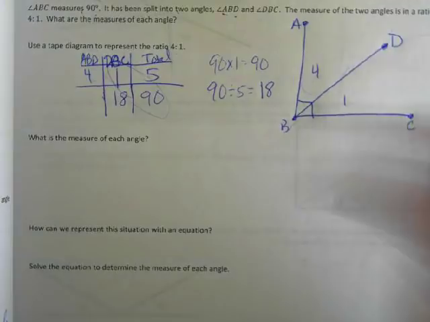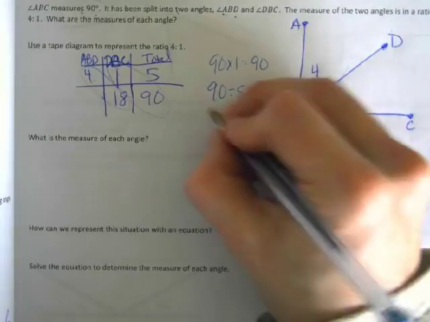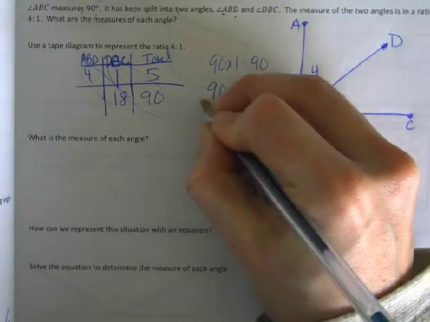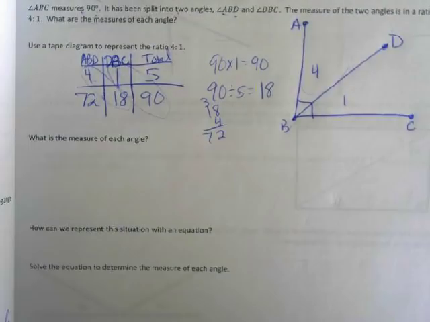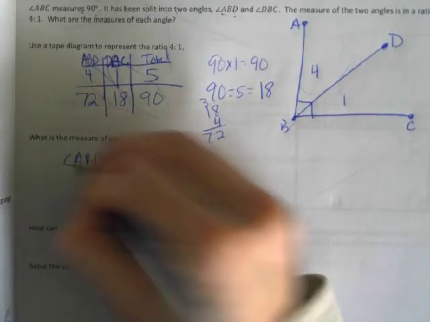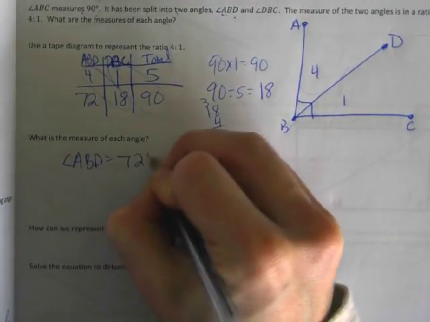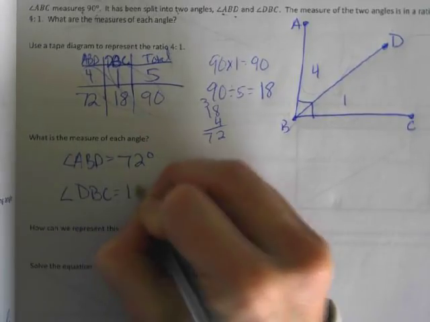And then with this one, it would be 18 times 4 divided by 1. So 18 times 4 is 72. So what is the measure of each angle? You have ABD is equal to 72 degrees, and DBC is equal to 18 degrees.